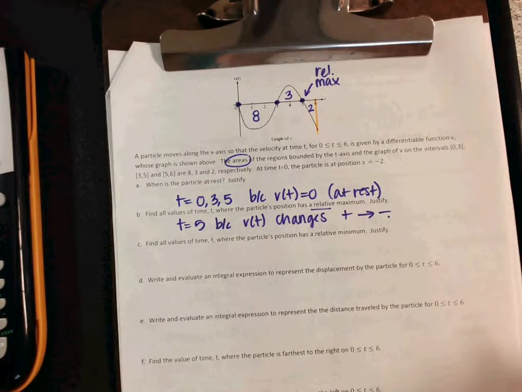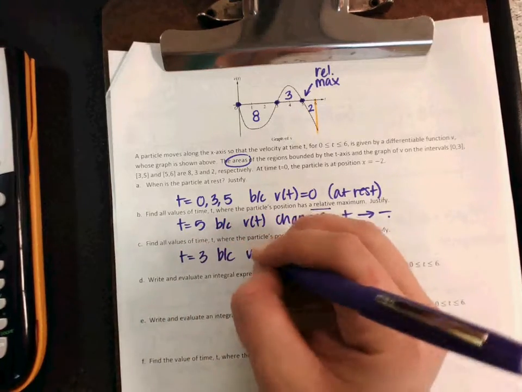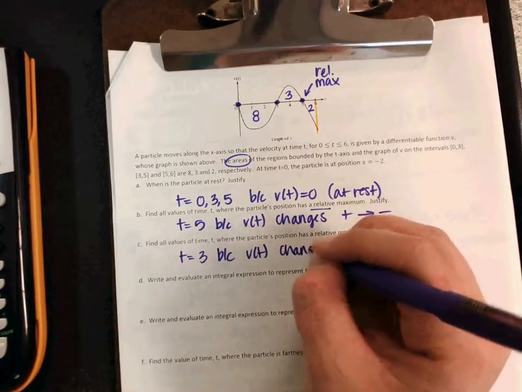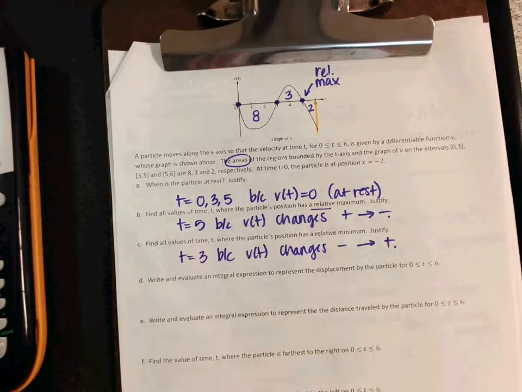Okay, letter C. Find all values of time t where it has a relative minimum. Where's my relative minimum at? 3. Because v of t changes negative to positive. So all of this is kind of old stuff. Okay, now look at D.